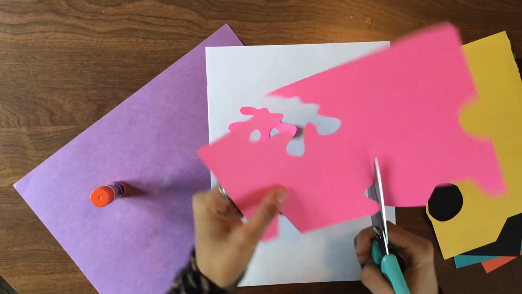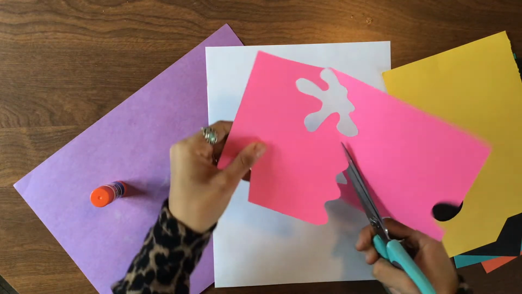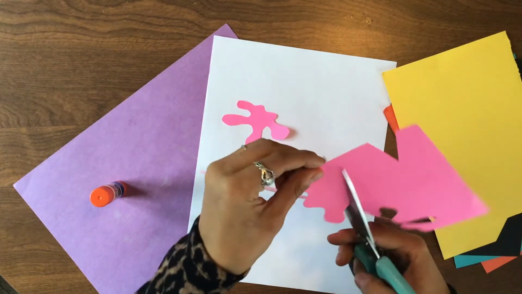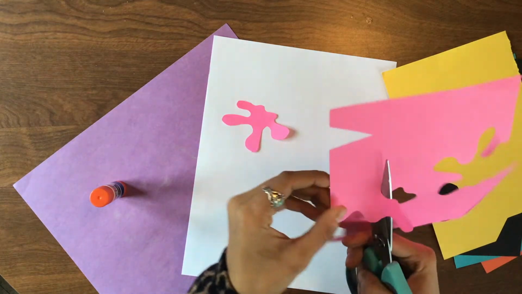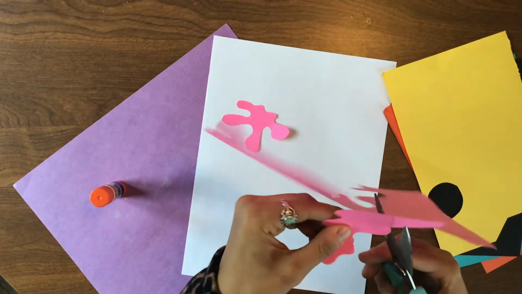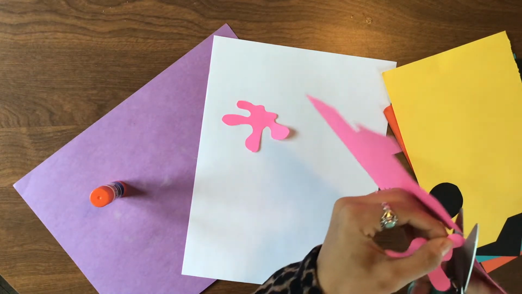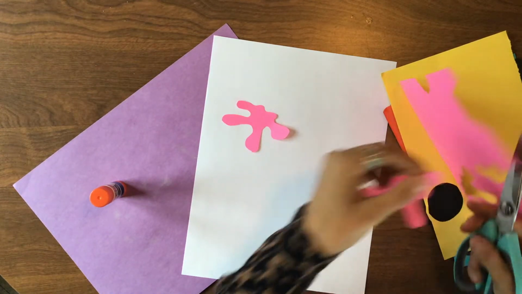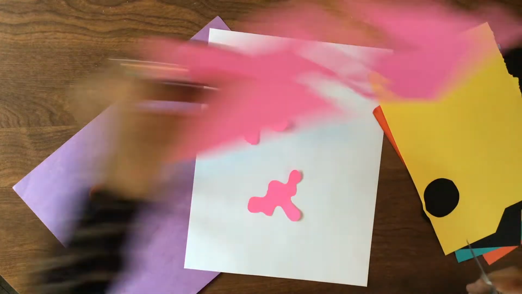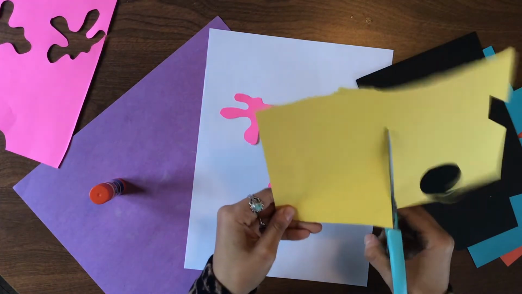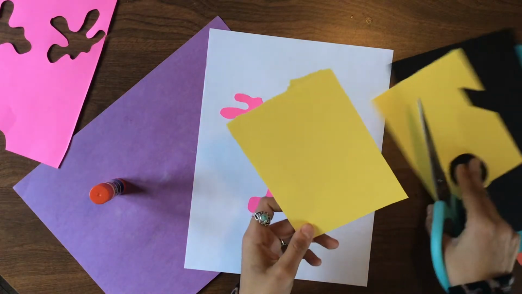Again, organic shapes are shapes that cannot be defined. You don't need a plan when you create these shapes. You just kind of go with the flow while you're cutting and see what you end up with. That's what's so exciting about creating organic shapes. They always are a mystery. Now, you might also notice I am not gluing right now. I am just kind of cutting out my organic shapes and putting them on my white piece of paper.